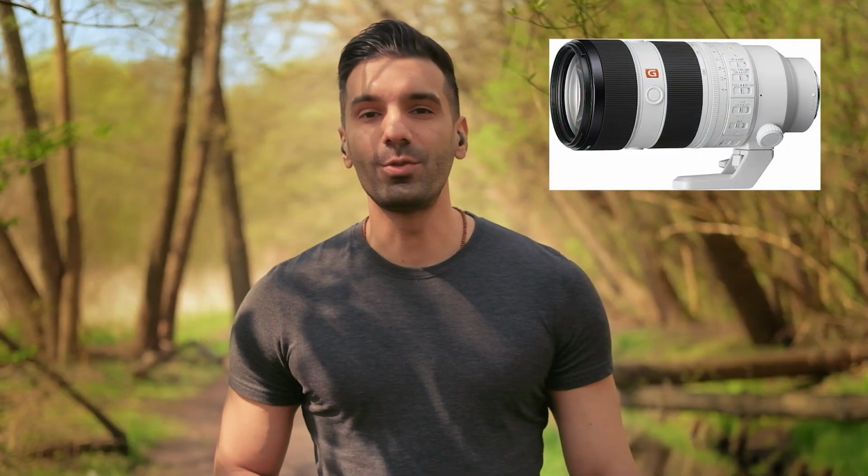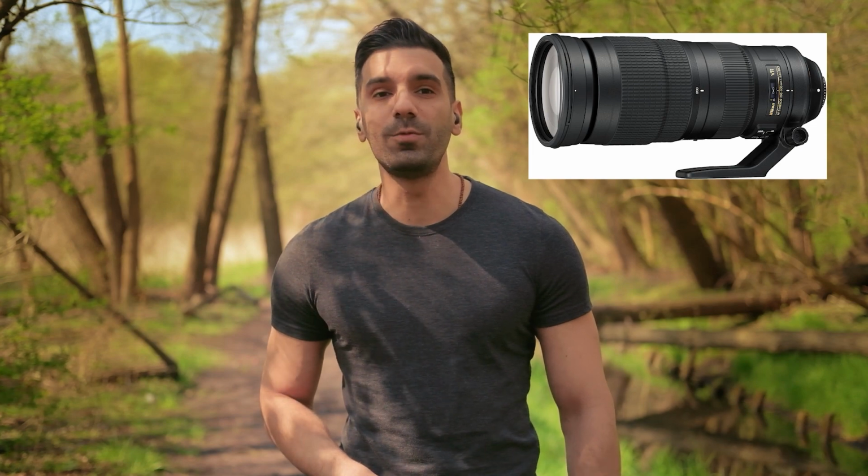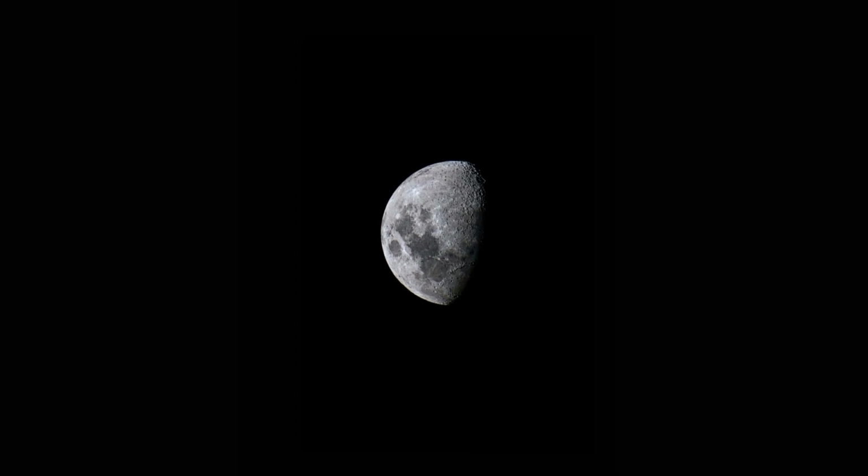Then we go to Sony 70 to 200, aperture 2.8. A wide range of photographers can use it and they're using it. For example, as I mentioned, wedding photographers, wildlife photographers and sport photographers. And the last one is Nikkor 200 to 500. I think you can take photos of the moon with this lens. It gives you 500 millimeters. The aperture is fixed and it is 5.6. Now let's see which type of photographers should use which type of lens.